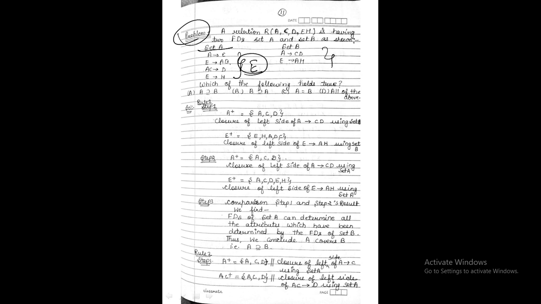and on the right side you can also see in set B, A, C, D, H. E is not present. Now A's closure is ACD. Closure of the left side A, CD, is using set B. You can see here when you take E's closure, EHADC, closure of E implies AH, it also considers set B.